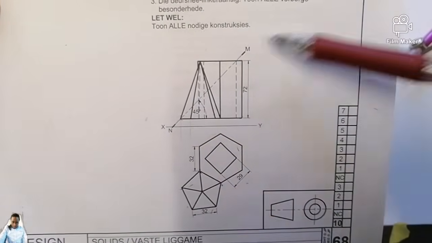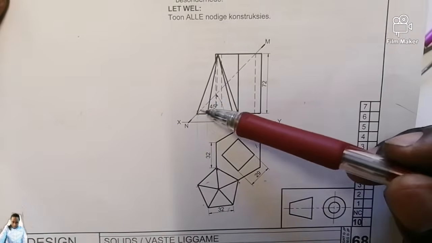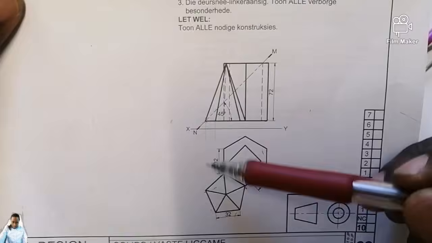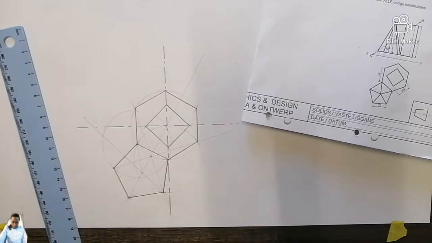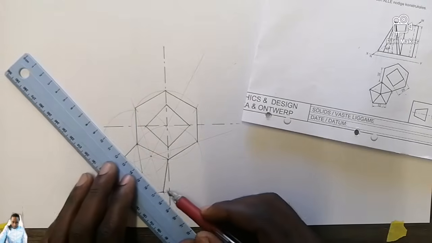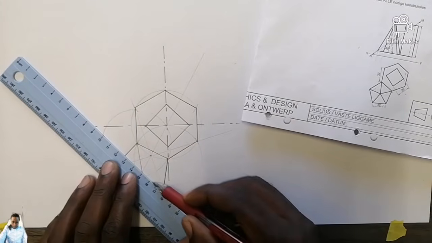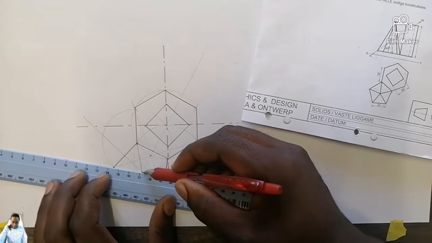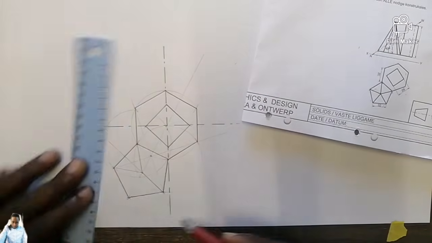You understand? It's not starting somewhere there, but it's starting right from the corner. So we can have this one solid for now. I mean, not solid, but a faint line, not that much dark. You understand? There you go.